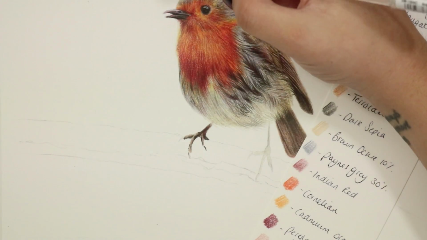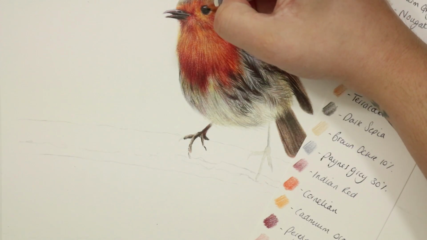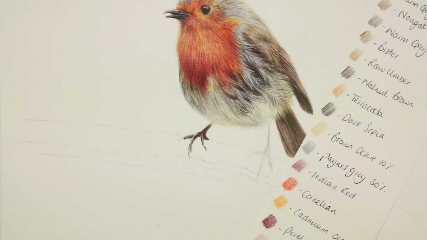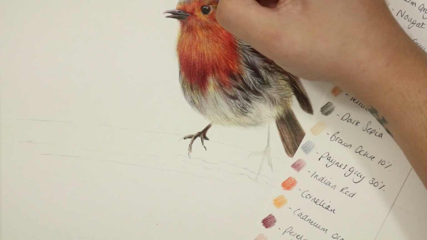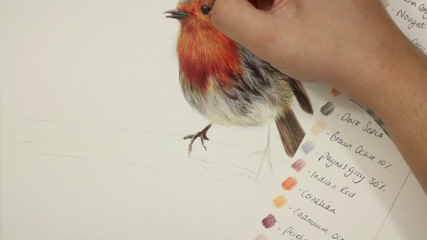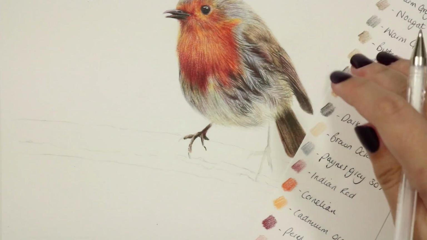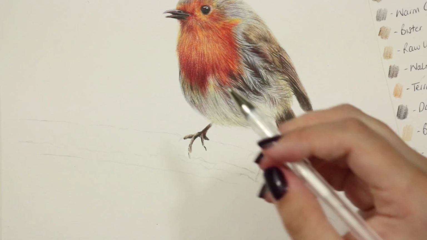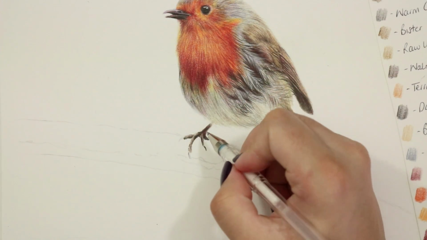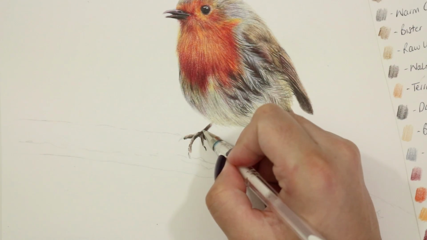So we've got a really bright highlight. I'm just going to scribble that down there. Just going to pick out the really bright highlight in the eye here, just by dotting the gel pen in. Pick that out, really nice and bright, perfect. And then on the feet, it's mainly on the top sides here that we need to add in these highlights.